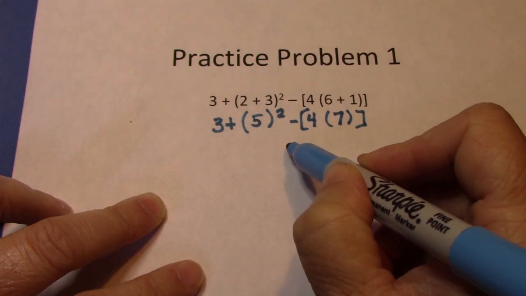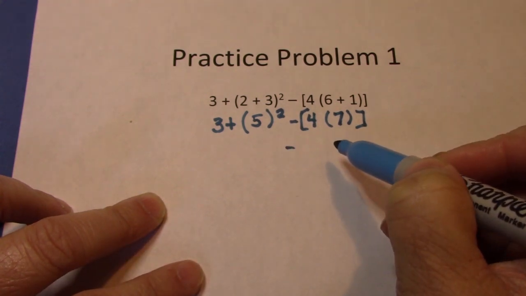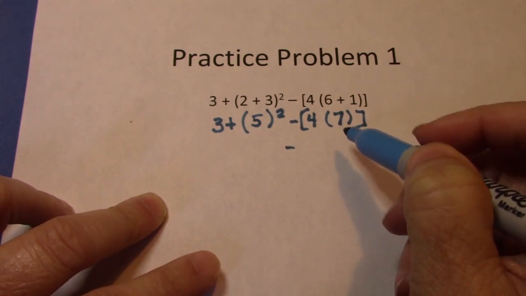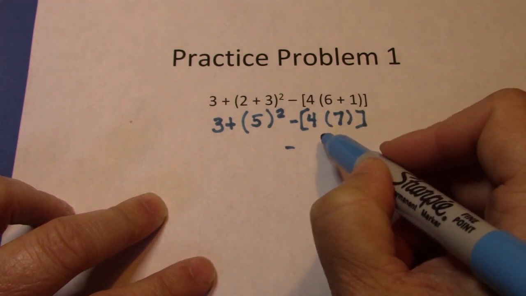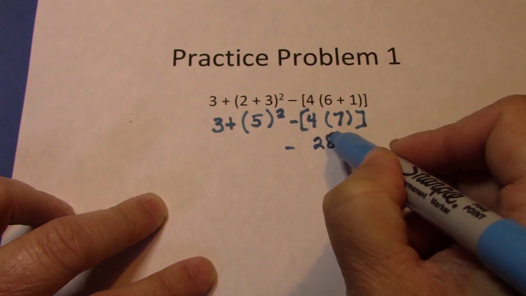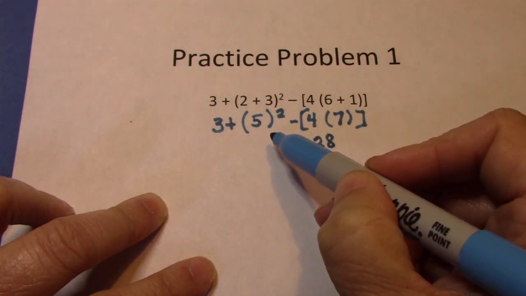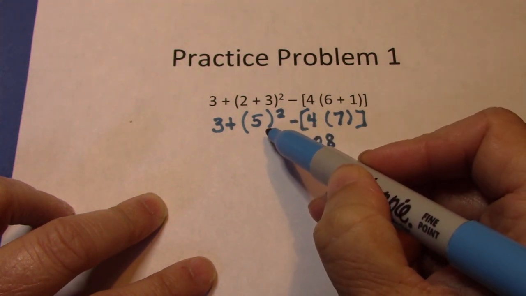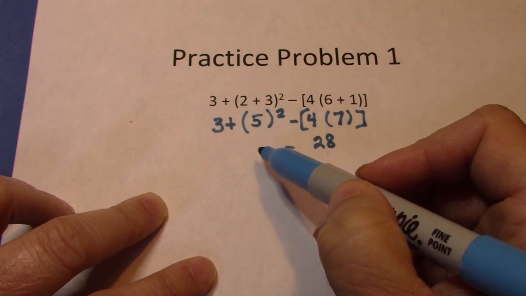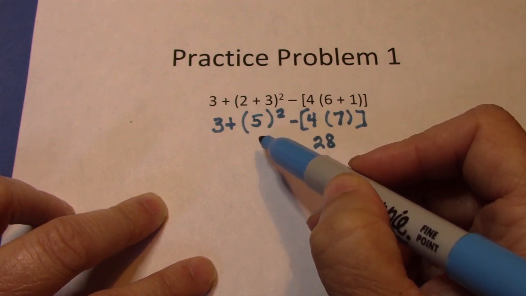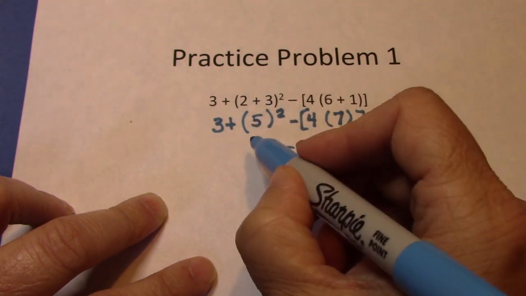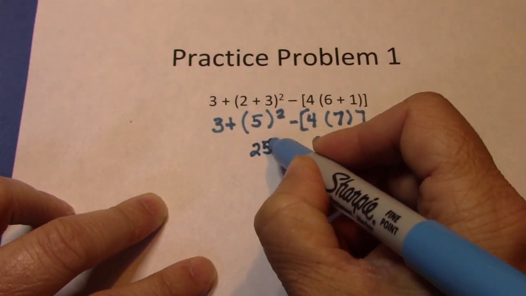So we've still got some parentheses to work on, P for PEMDAS. And so we've got 4 times 7, that's 28. Now here's one of the exponents, so that's 5 squared. We'll talk about that a lot in the exponents section, but it means to multiply 5 twice. 5 times 5 is 25.